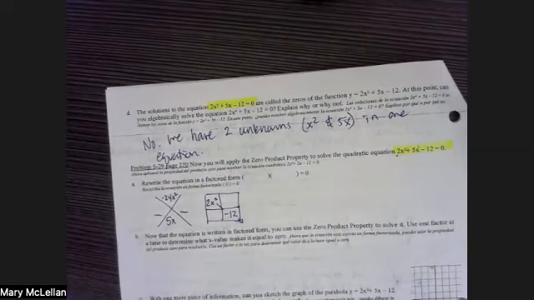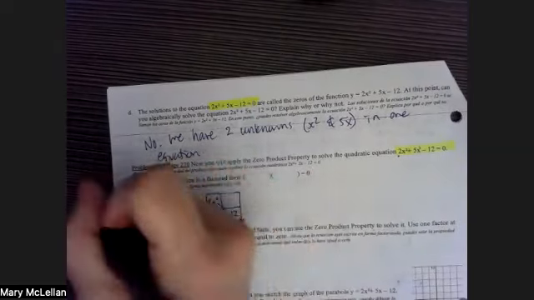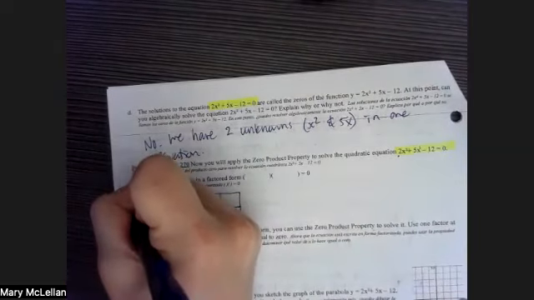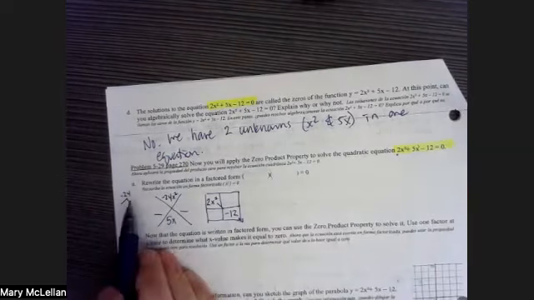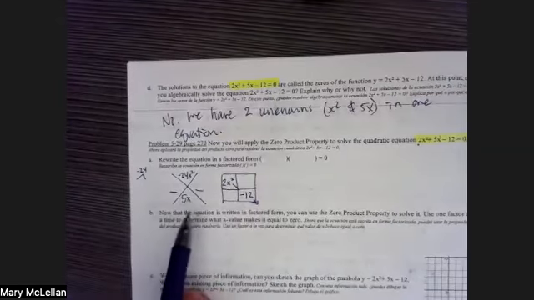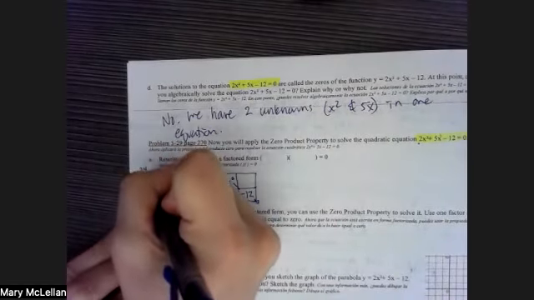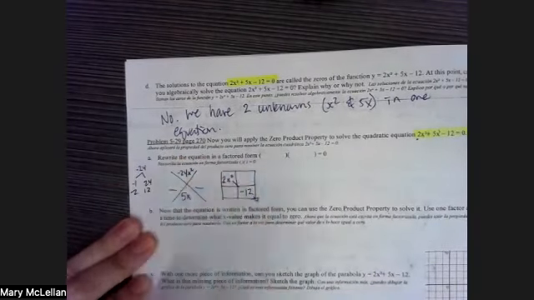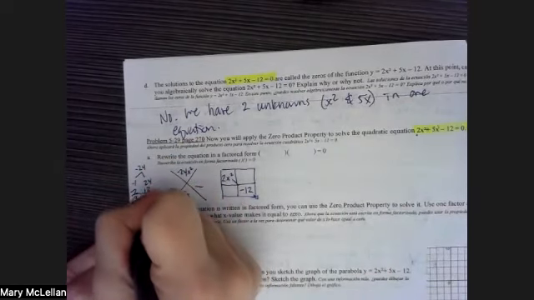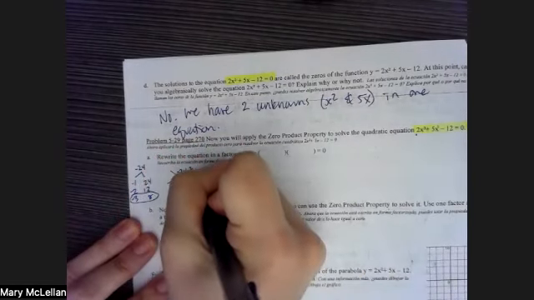I'm going to look at my factor chart because that's the easiest way for me to do it. So we've got negative 24. I know I need a positive and a negative. I know I need the bigger number to be positive so that I add up to a positive number. So could it be negative 1 times 24? I mean, no, couldn't. So let's keep listing. Negative 2 times 12. Negative 3 times 8. Yeah, that's it, because 8 minus 3 is 5. Negative 3x, 8x.